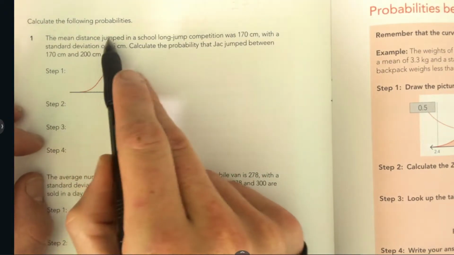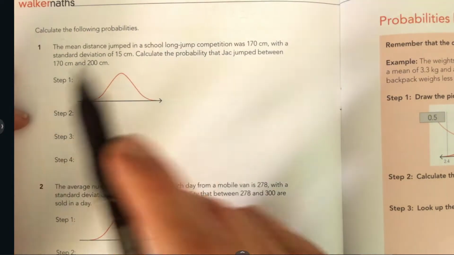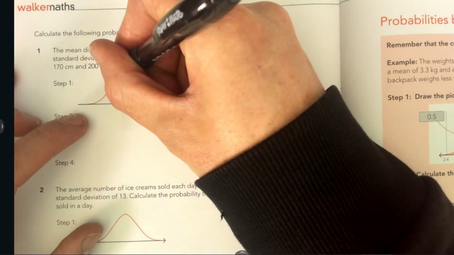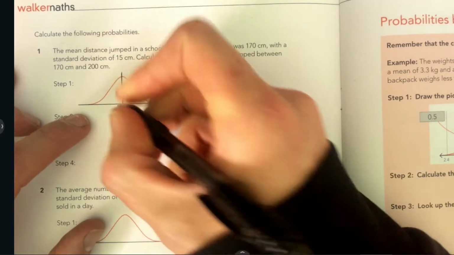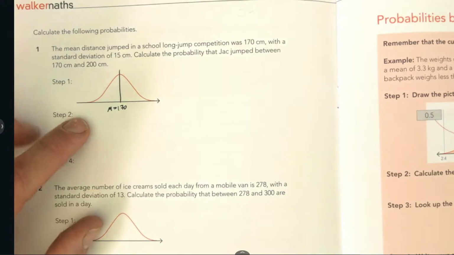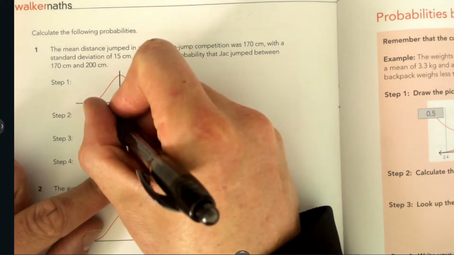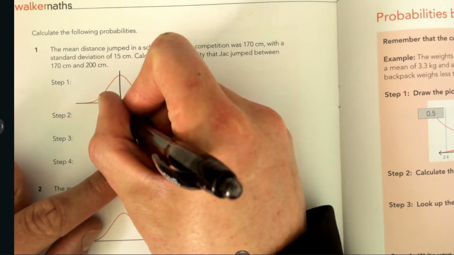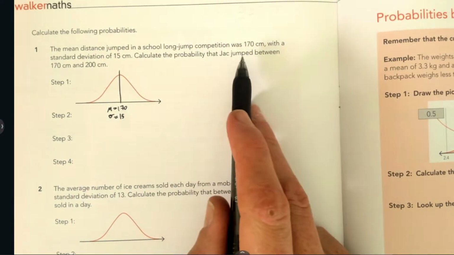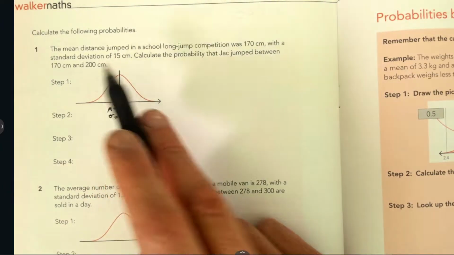Okay, the mean distance jumped in a school-long competition was 170 centimeters. You know what? I'm chucking it in straight away. Boom. Draw this. Mean equals 170 and it's centimeters, with a standard deviation of 15 cm. I'm even going to chuck that here. Equals 15. Calculate the probability that Jack jumped between 170 and 200.